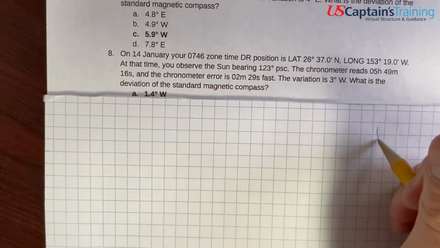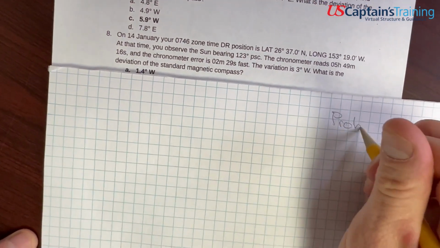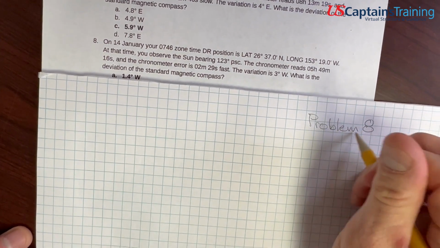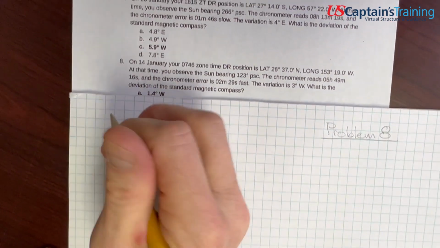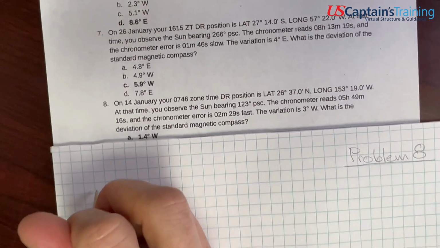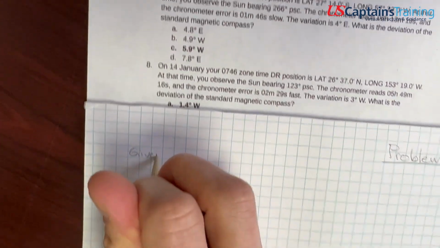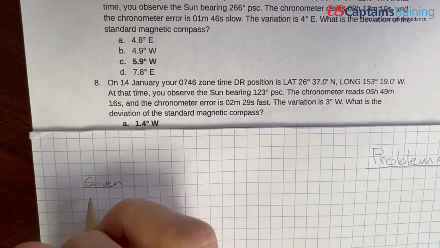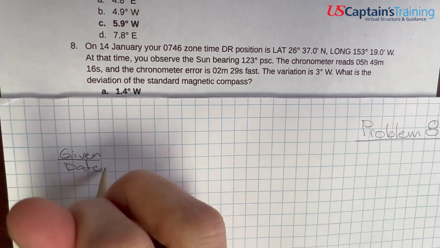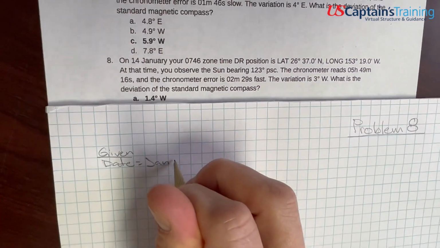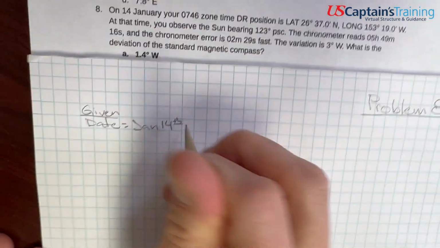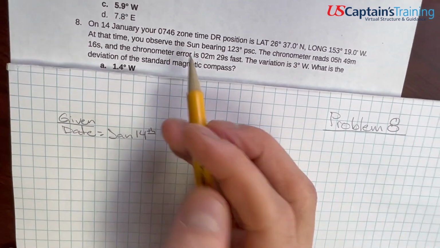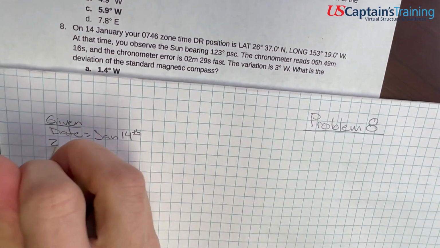Determination of compass error by azimuth of the sun. Practice problem 8. Let's get this thing going. Problem 8, and we have some givens. And what do they give us? They give us, first, the date. It's January 14th. And they give us our zone time, 7:46.